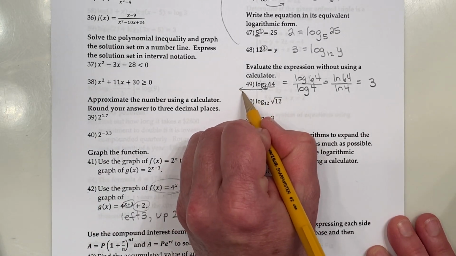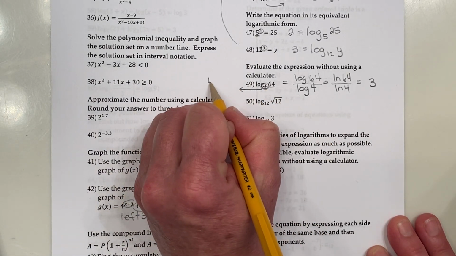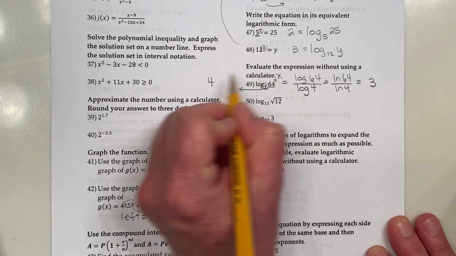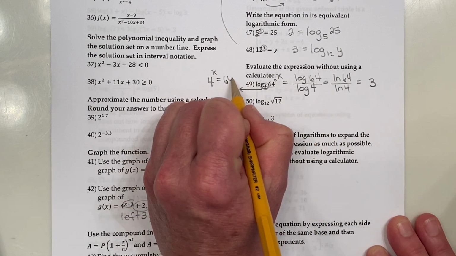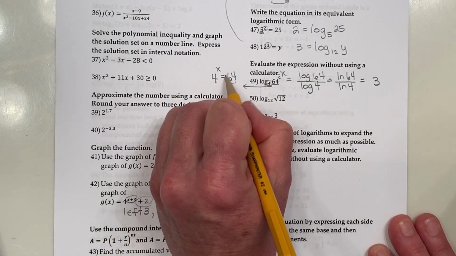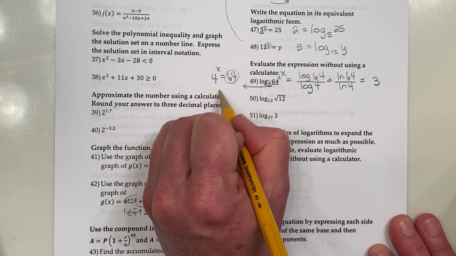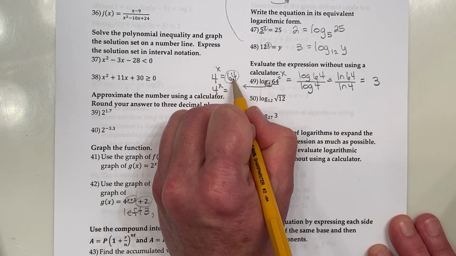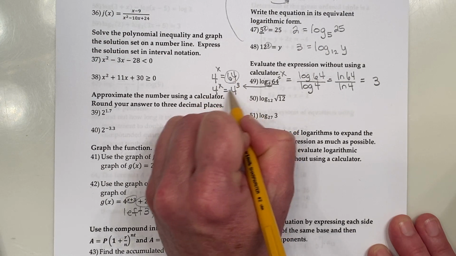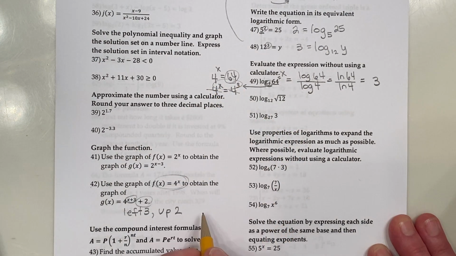Without a calculator, what we did is we changed this to an exponential. We said 4 raised to what power is equal to 64. And what we did is we changed 64 to a power of 4. 64 is 4 cubed. And once you get the same bases, then the exponents have to be equal, and you do end up with x equals 3.